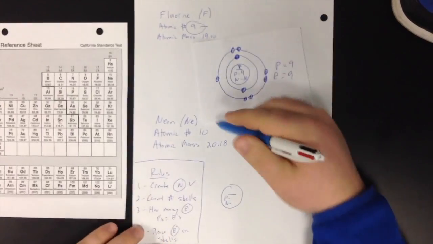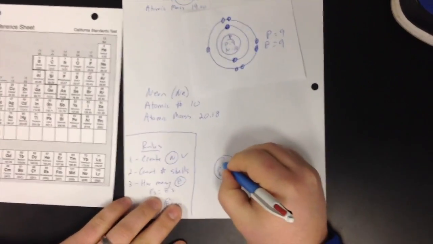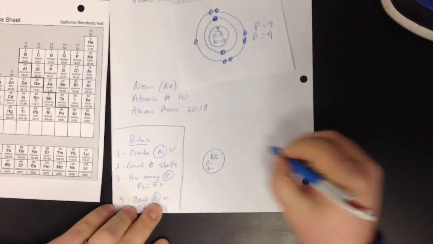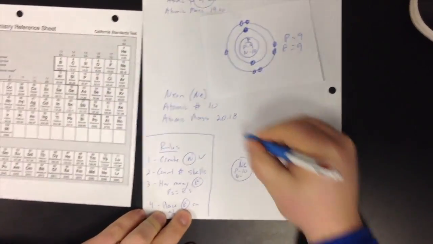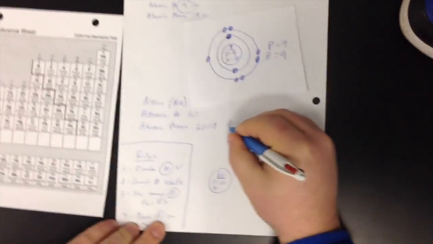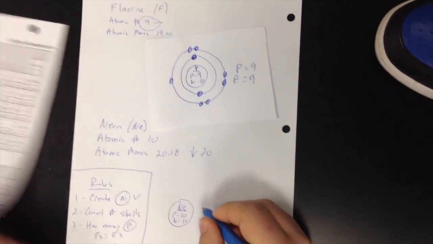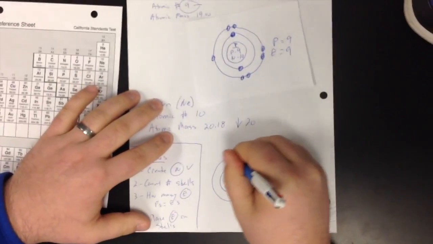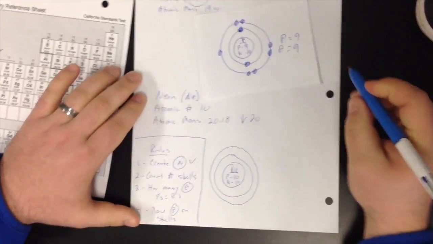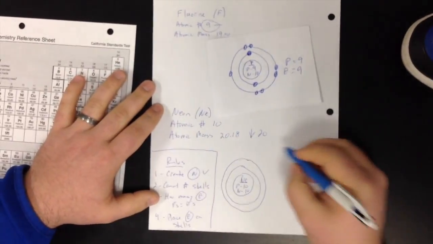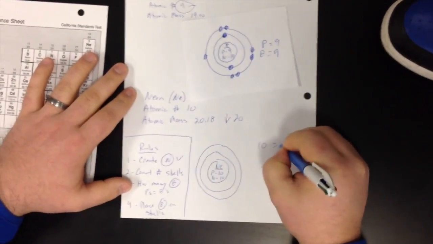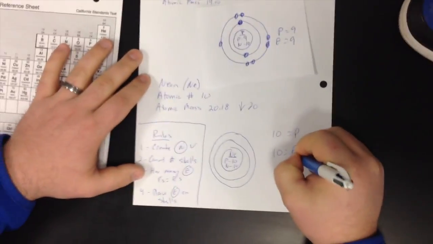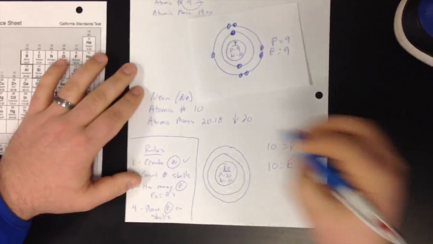Second element we're going to do is neon. Same thing, first step, fill in the nucleus. Atomic number's 10, 20.18 rounds down to 20. 20 minus 10 tells me I have 10. It is also in the second row. Therefore, I'm going to have 2 of these shells. And I know I need to have 10 protons, 10 electrons. So now I have to place it on there.